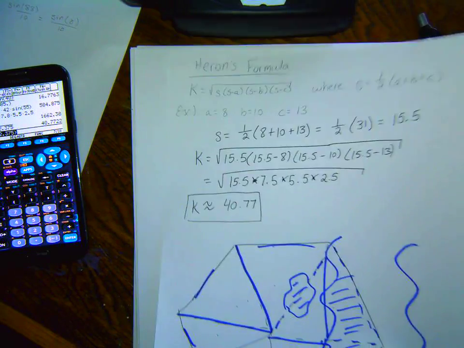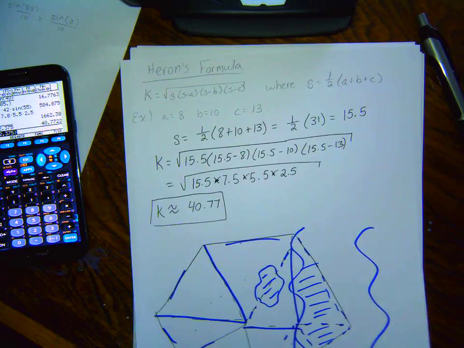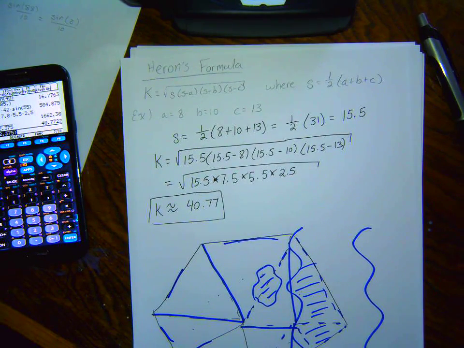Okay, so that does it for section 8.2. And we are on our way. We're almost at the end of the term. Oh my goodness.